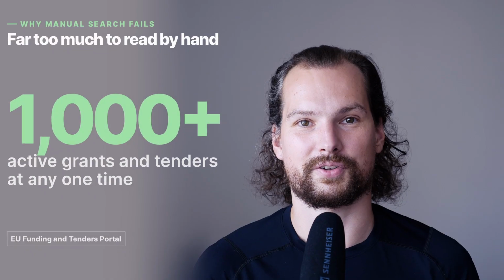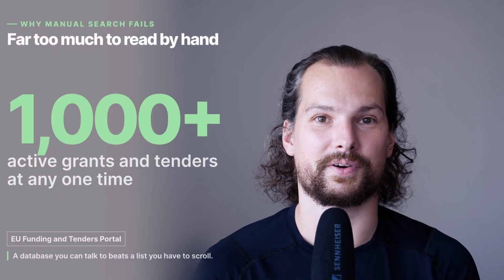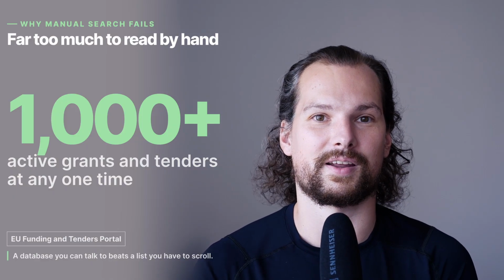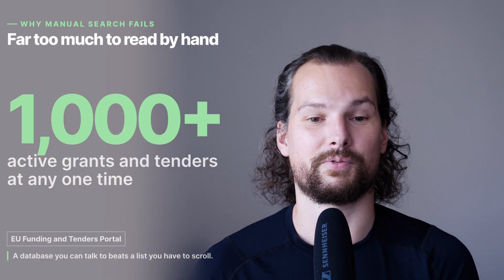You can just copy paste a little bio or a little description and the amount of funding you look for, and you have the agent go through the entire database, which is obviously very cool because you have usually over 1,000 active grants and tenders on the funding and tenders portal, which means it's way too much to look through manually. So having a database you can talk to is very, very convenient.